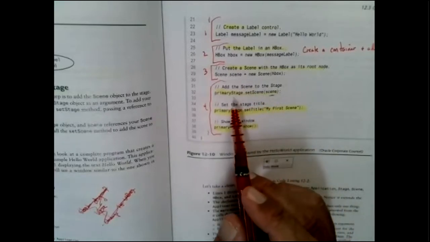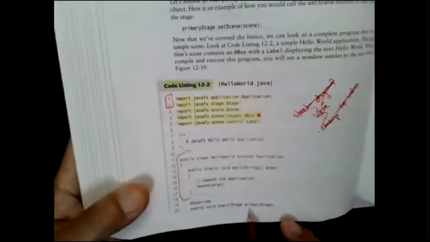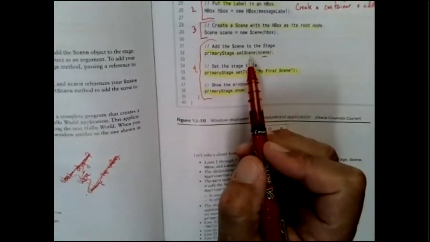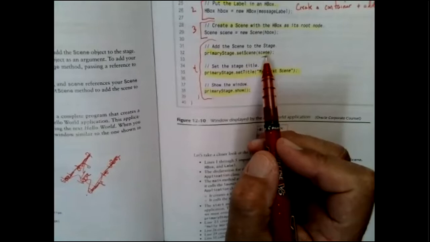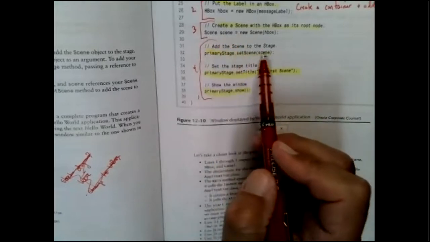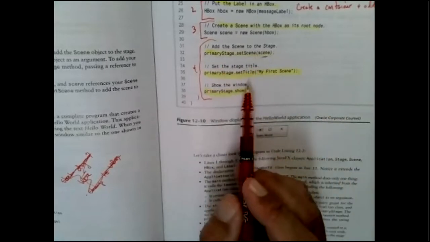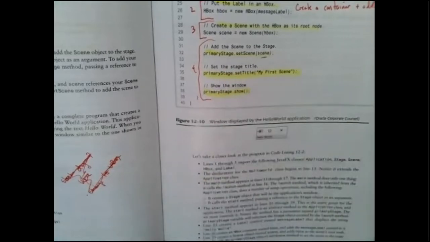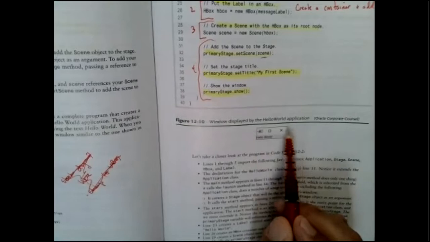Then I come down here and I'm going to take that stage, primary stage that was down in my parameter list. Remember, I have an object called primary stage of the stage class, and I'm going to call the method set scene. I'm going to bring in a variable that is an object of type scene. And then once I get that on my stage, I give my stage a title and I show my stage. That's a lot of work to do very little.